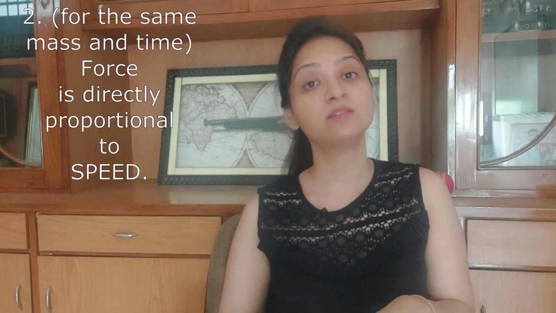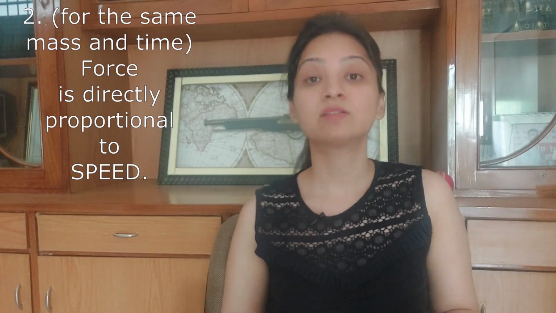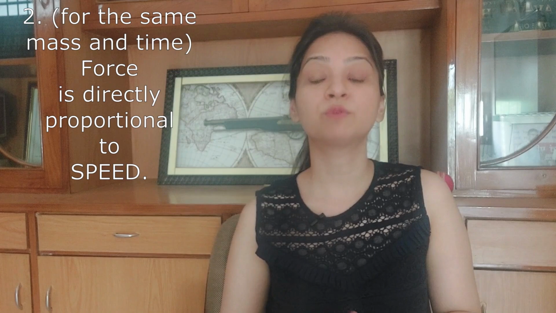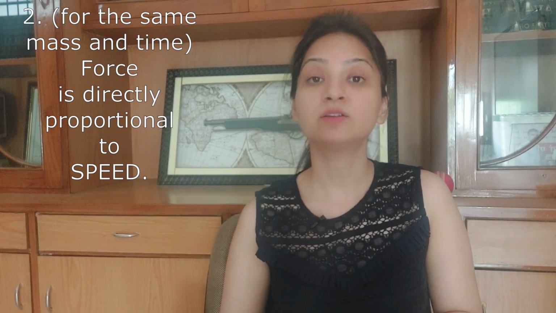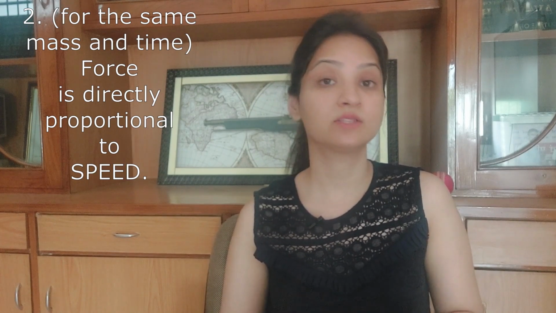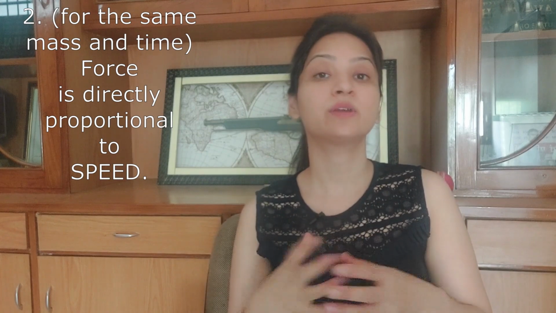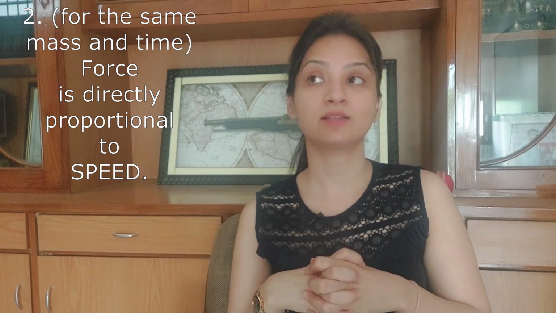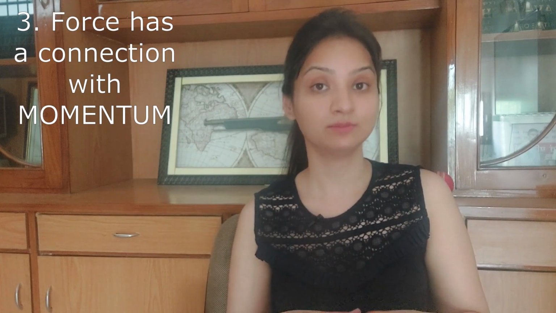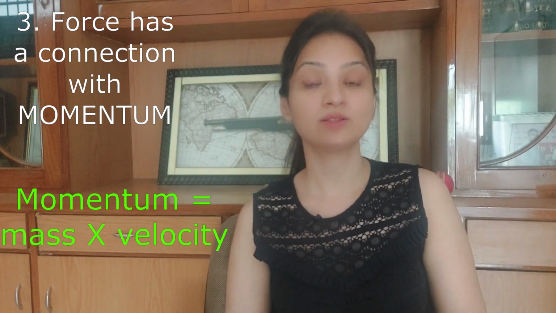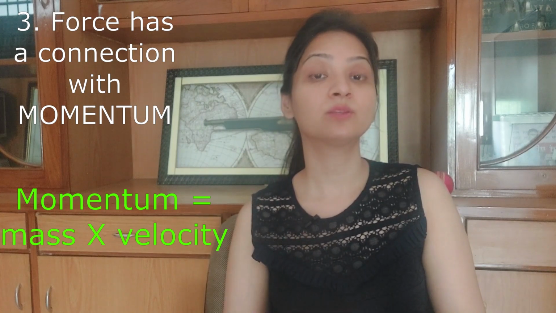So likewise, for the same mass, the greater the speed, the greater opposing force will be required to stop the body in a given time. So with these examples, we are now in a position to say that this product of mass and velocity, which I introduced to you in the beginning as momentum, has something to do with the effect of force. The momentum, which is the product of mass and velocity, has something to do with the force.